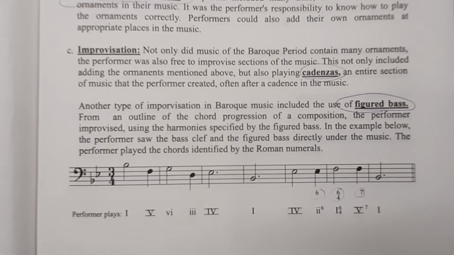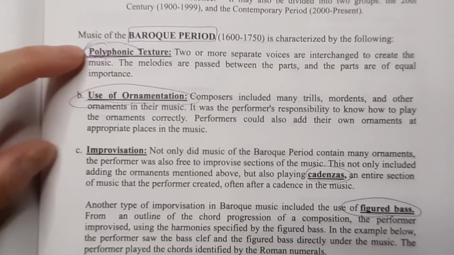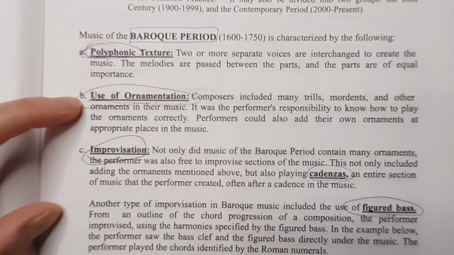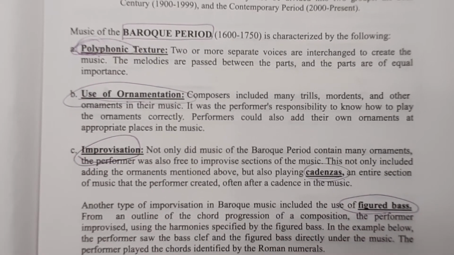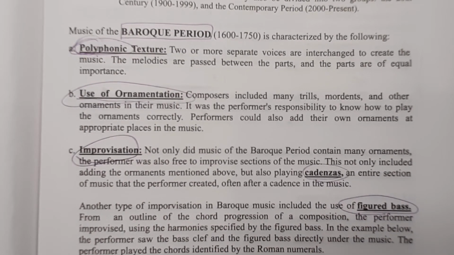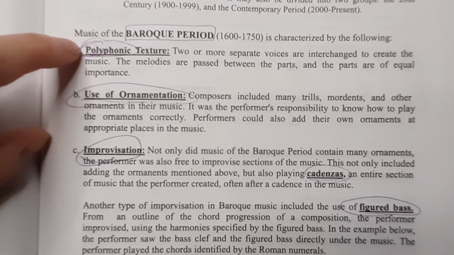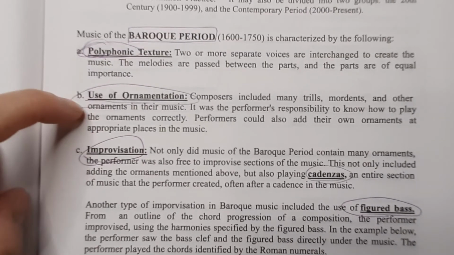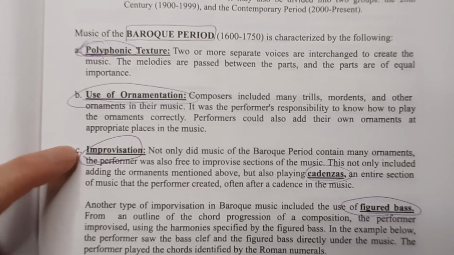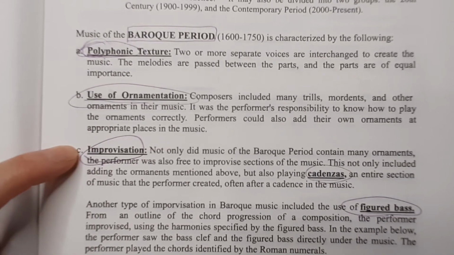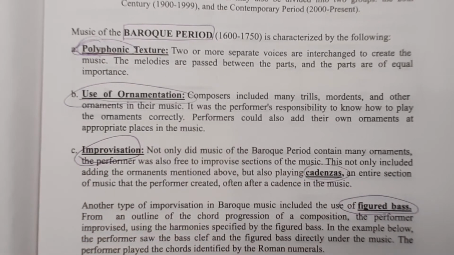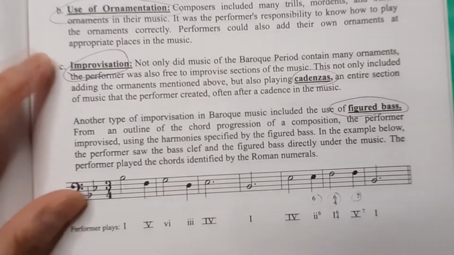So you want to remember polyphonic texture, use of ornamentation, improvisation, cadenza, and figured bass. Again, not homophonic texture, but polyphonic texture, many melodies. Use of ornamentation, like a mordent, trill, those kinds of things. Improvisation is improvised, and cadenza is one of them. Figured bass. Okay, let's go.